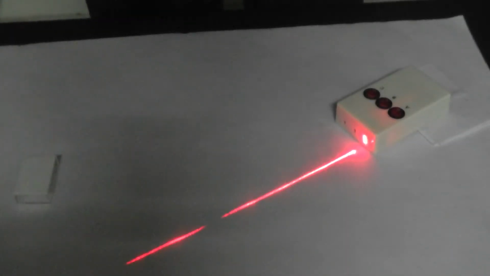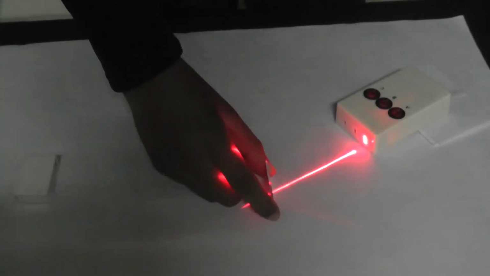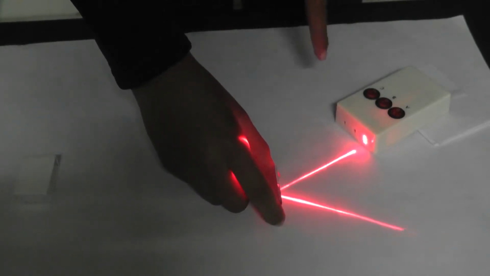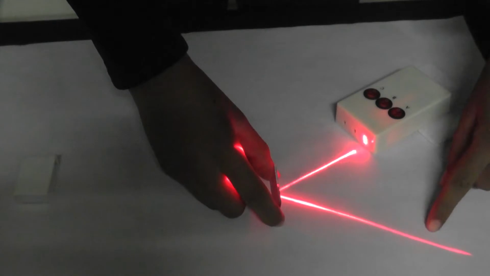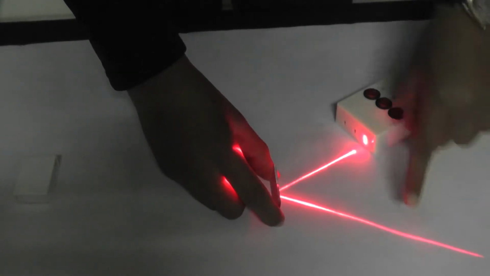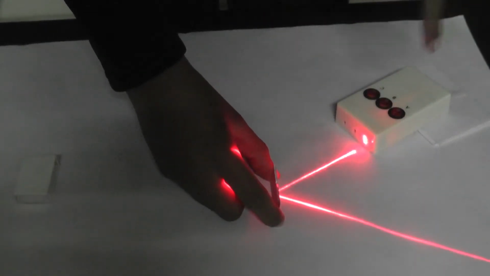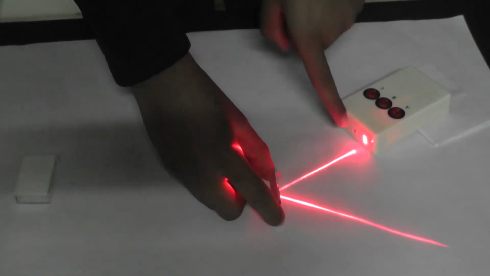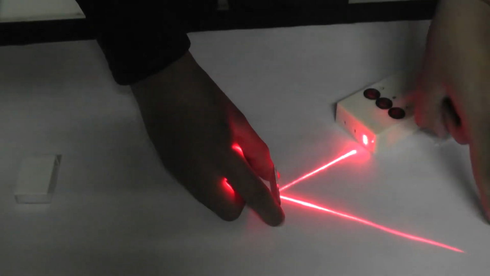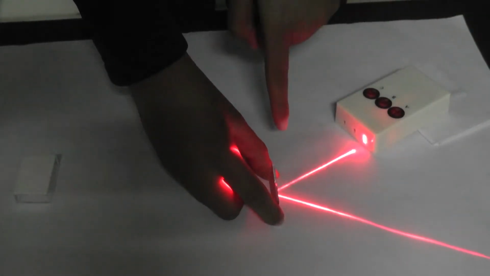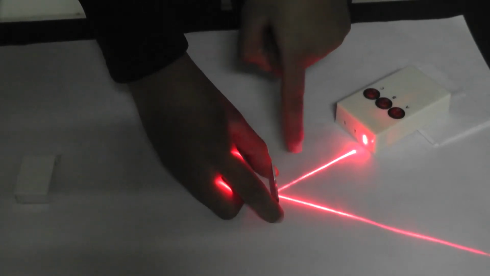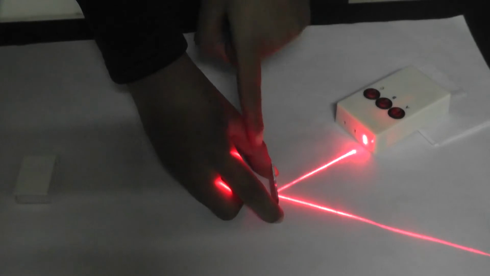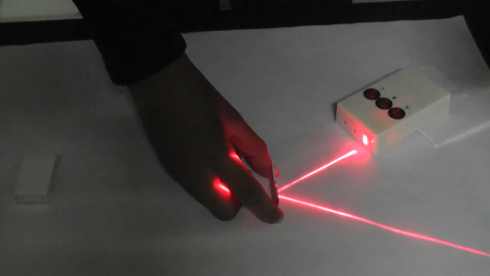Now we are using the plane mirror. This is the line of incidence and this is the reflected line. As we have studied, the incident ray, the reflected ray and the normal all lie in the same plane, as we can see here, and the angle of the incident ray is equal to the angle of the reflected ray.